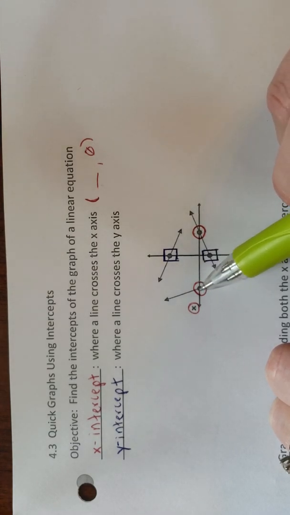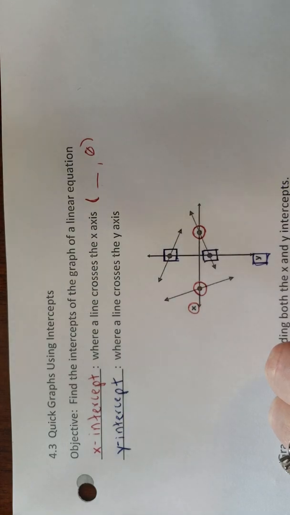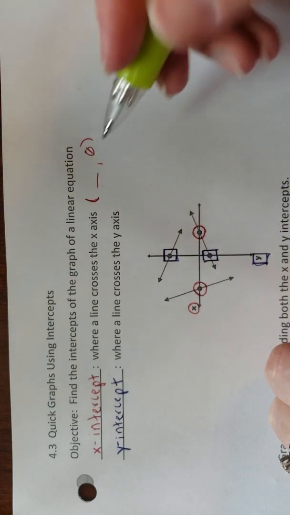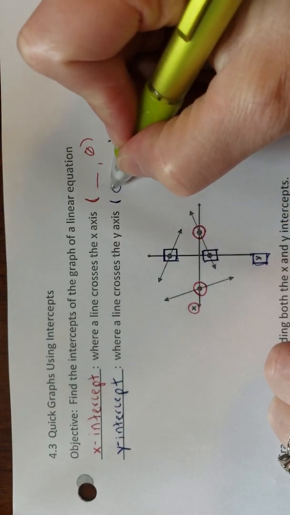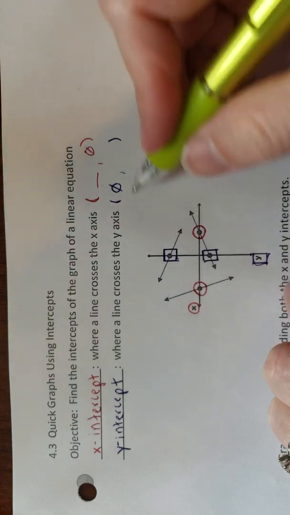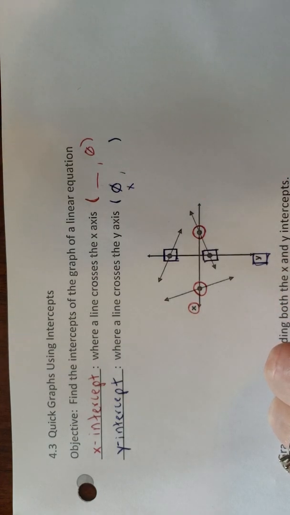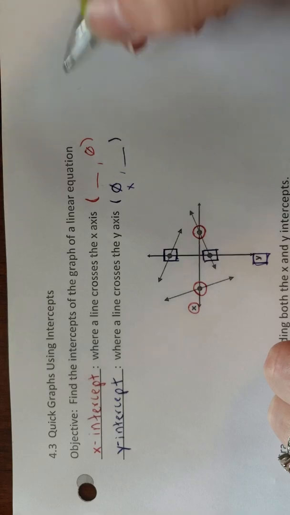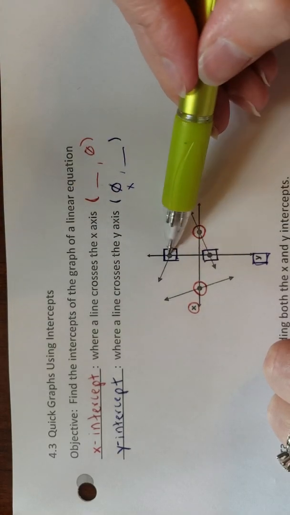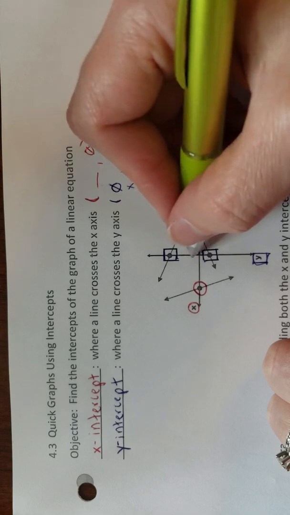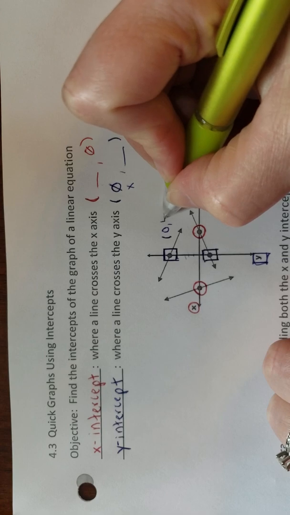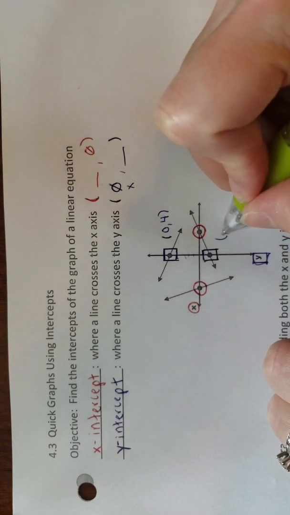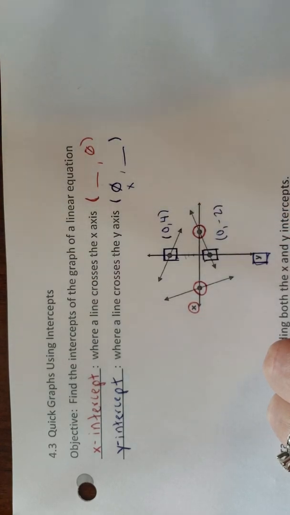It's always going to be some number and then 0. So the opposite must be true. For the y-axis, the x part of the coordinate is going to be 0, and the y is going to be some number. It would be 0 and then say 4, or 0 and negative some number. So it's always going to have 0 out front.